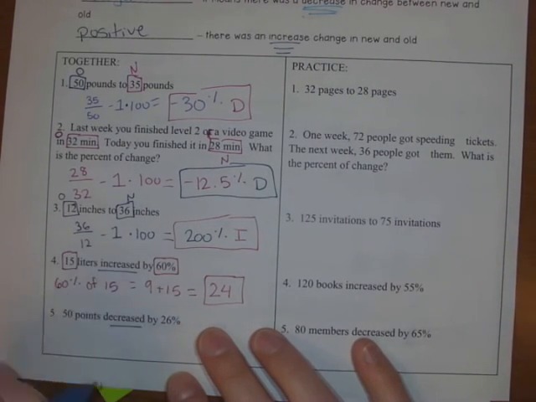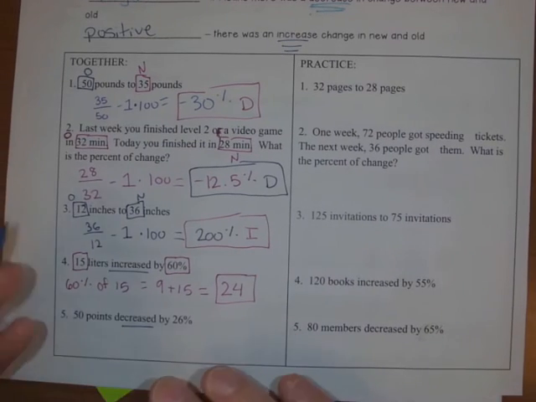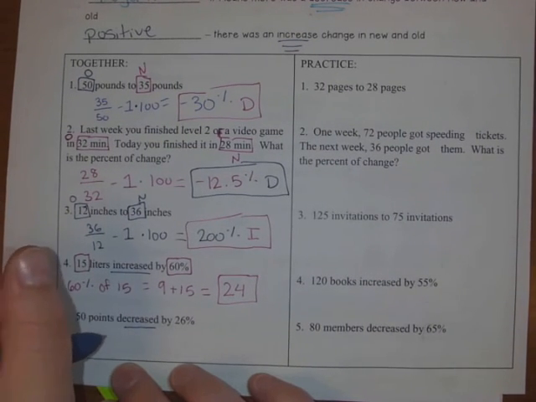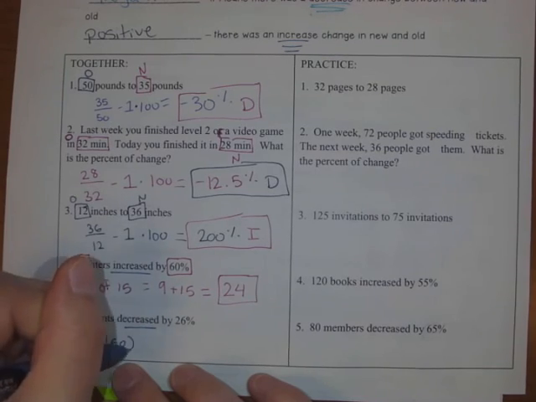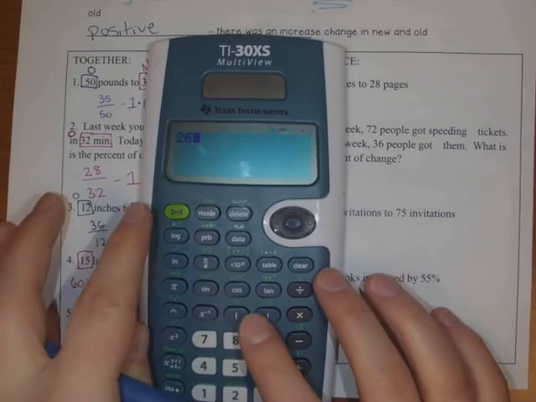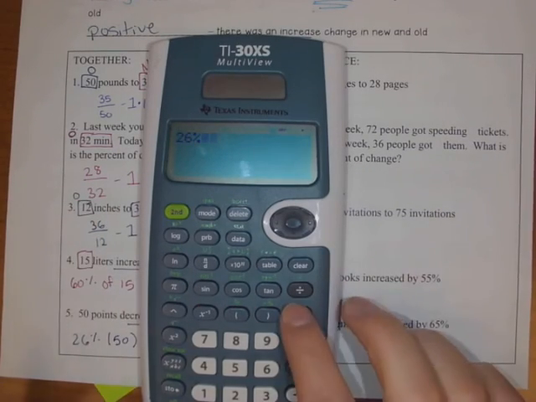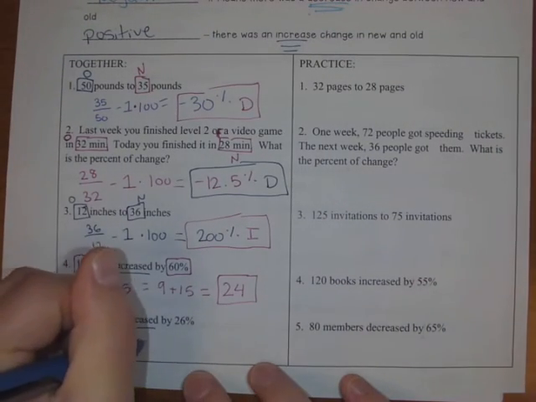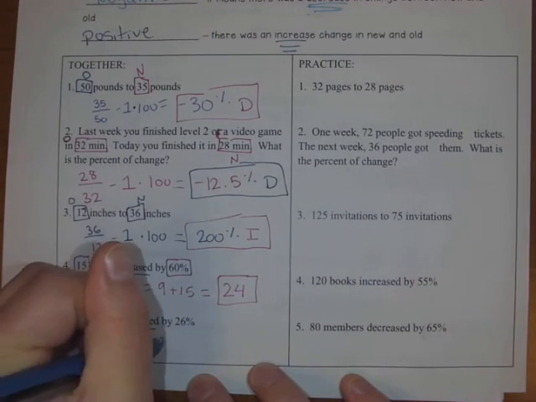So like here's a decrease, so we're going to subtract it. You have 26% of 50, so times 50. Let's type in 26% times 50, which is 13. That equals 13.